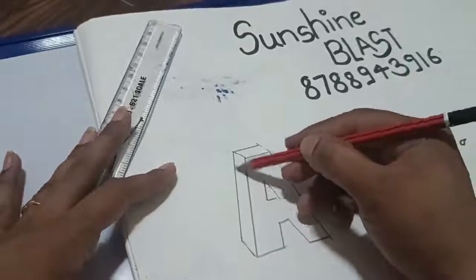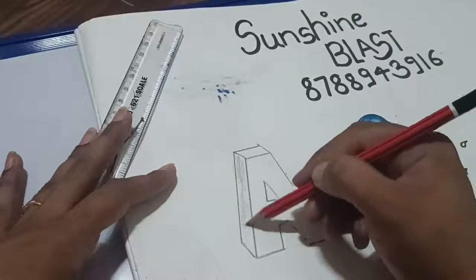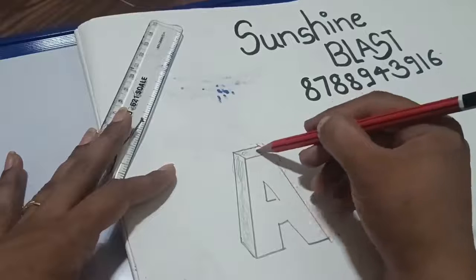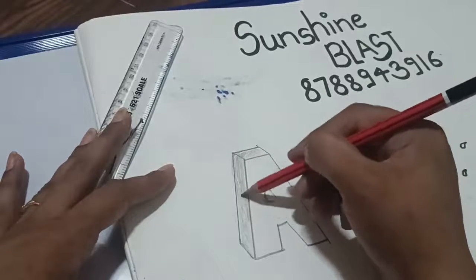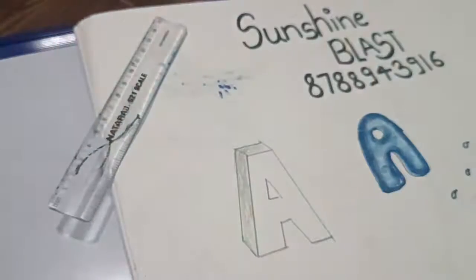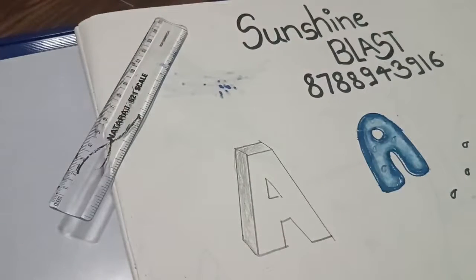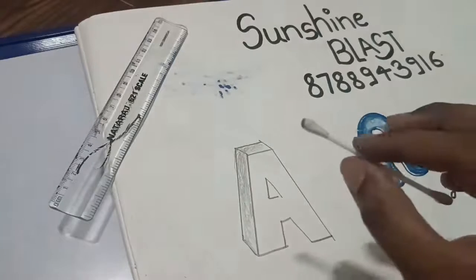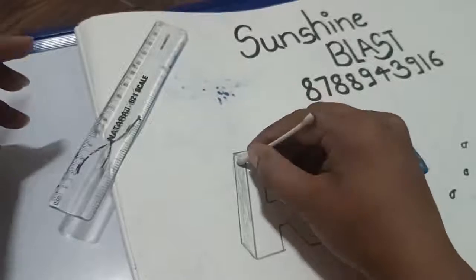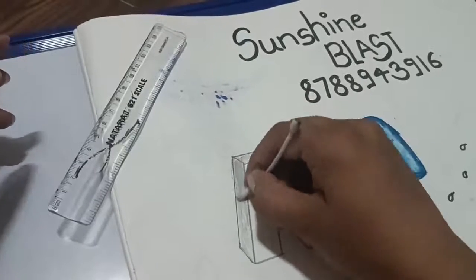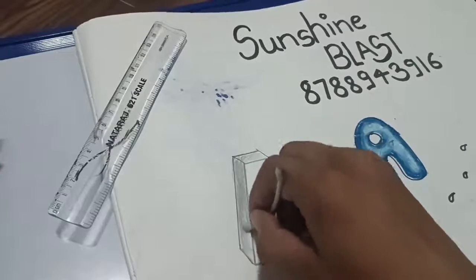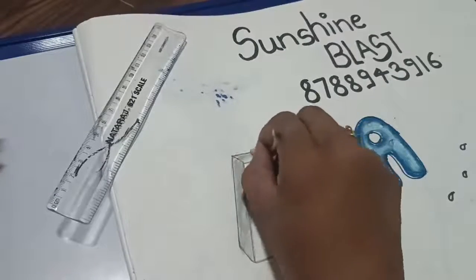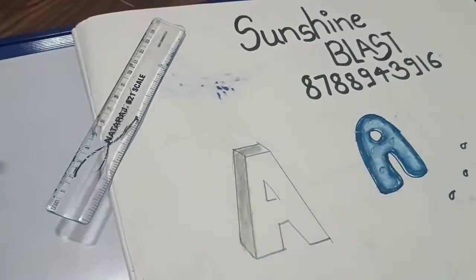For the shading part, just draw with a soft hand some circles or lines in this area. And now just take one earbud, or you can take cotton, and just rub it with that. It's done.